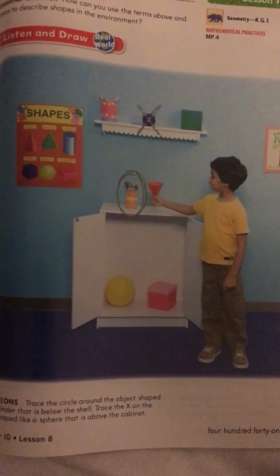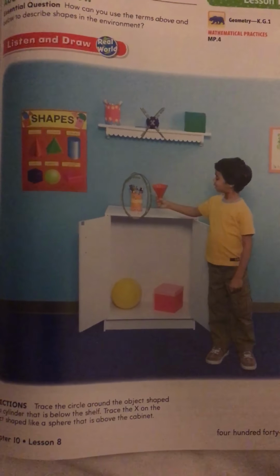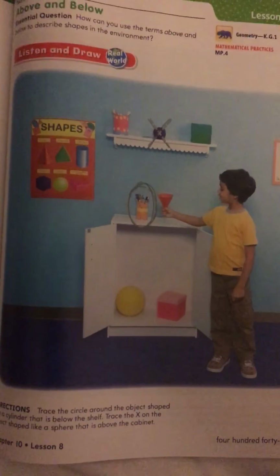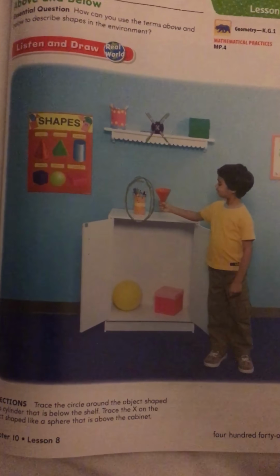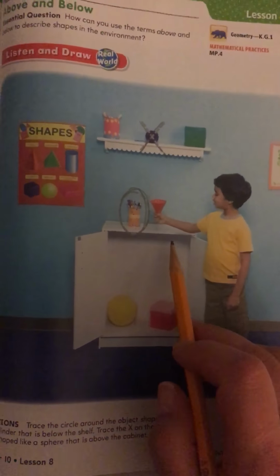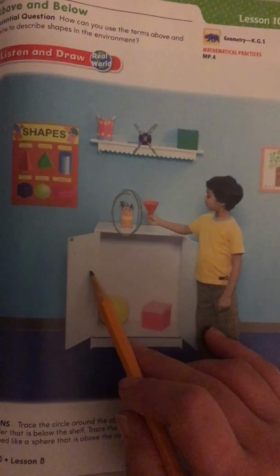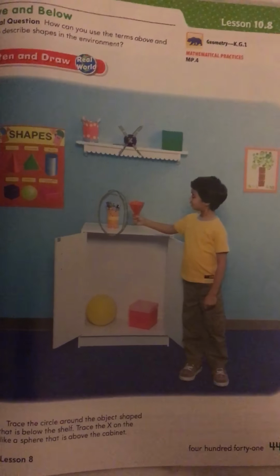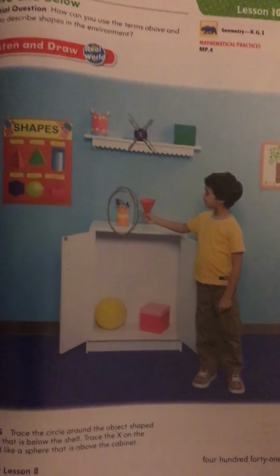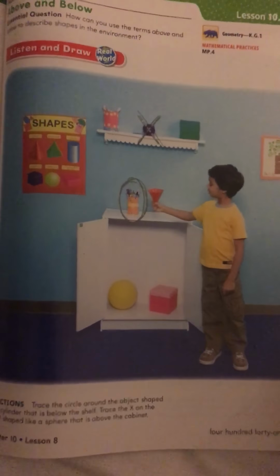Then it says, trace the X on the object shaped like a sphere that is above the cabinet. So we're going to look at our picture and see that this is the cabinet, and we're looking for a sphere above it. And here we find it on the shelf. So we're going to trace that X. Very good. Go ahead and turn the page to page 442.